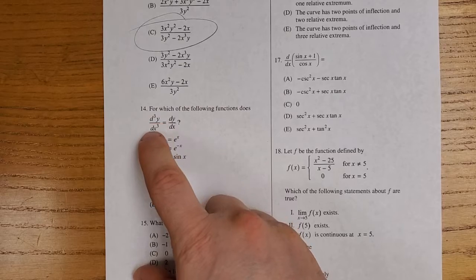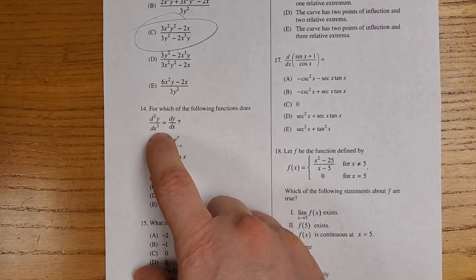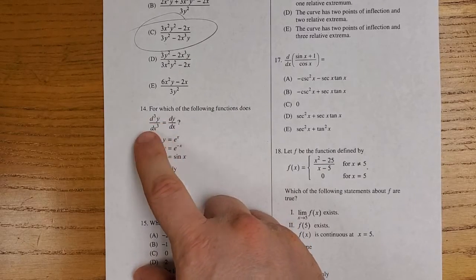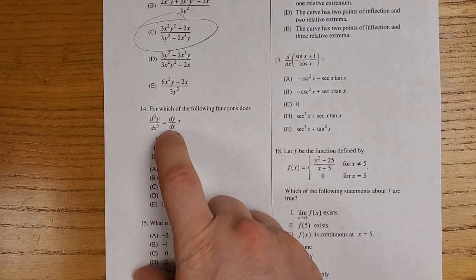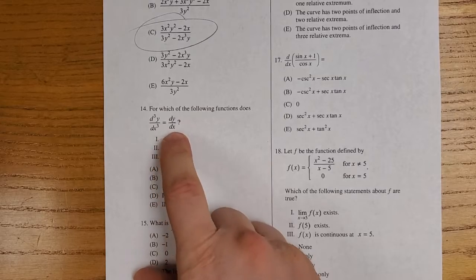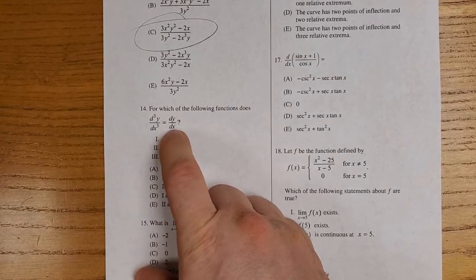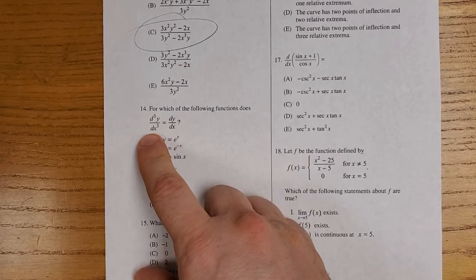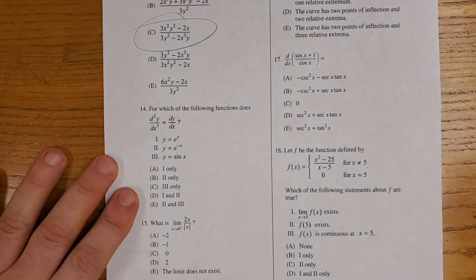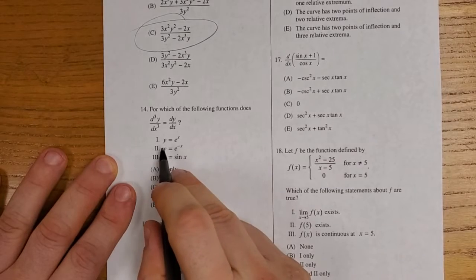If it was d squared y over dx squared, that's the second derivative. But we're skipping the second derivative. This is the third derivative. So we're asking for which of the following functions does the first derivative equal the third derivative? So let's look at these one at a time.